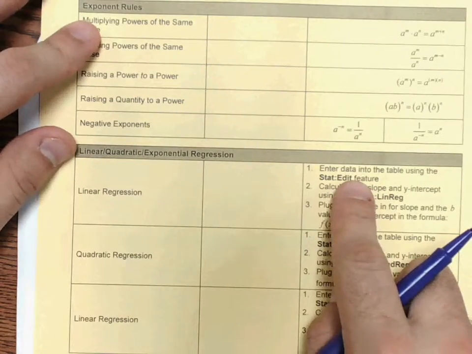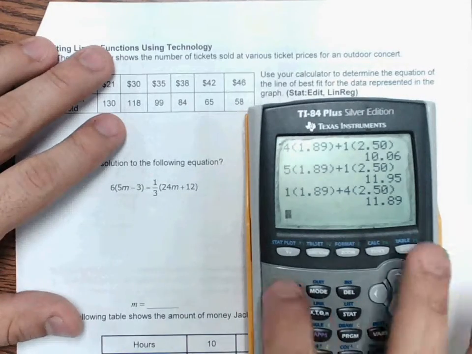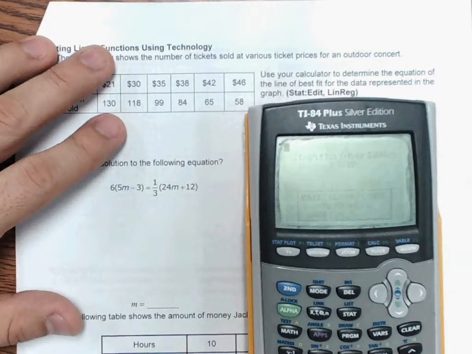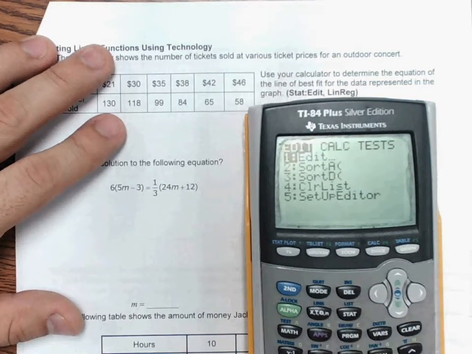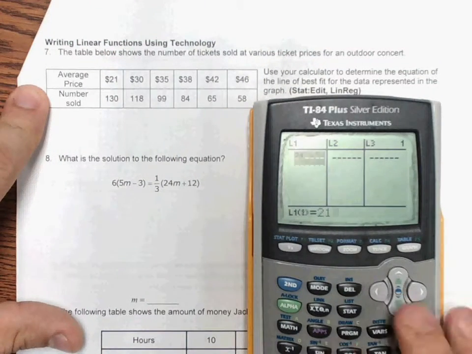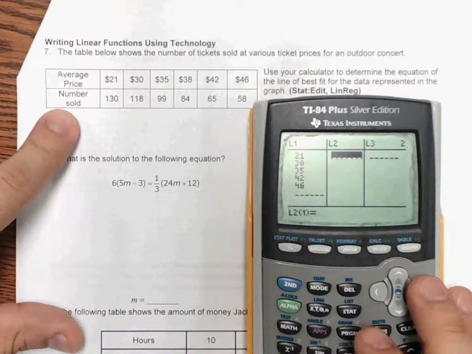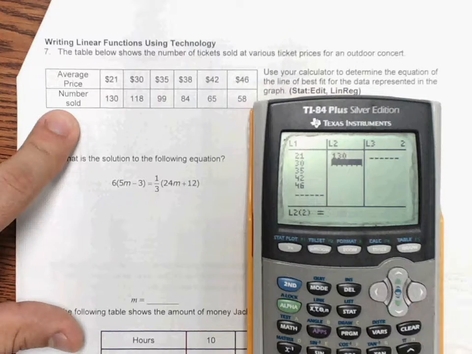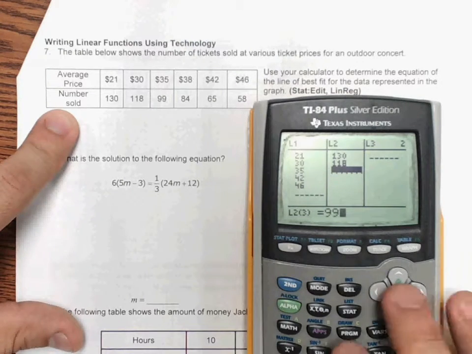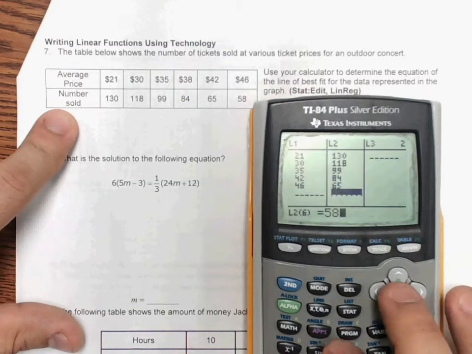First, you're going to enter your data into the table using stat, edit. So, let me clear my calculator out, press stat, edit. Top numbers are x's, so 21, 30, 35, 42, 46. Bottom numbers are y's, 130, 118, 99, 84, 65, 58.